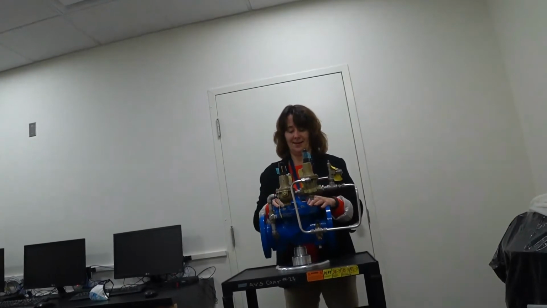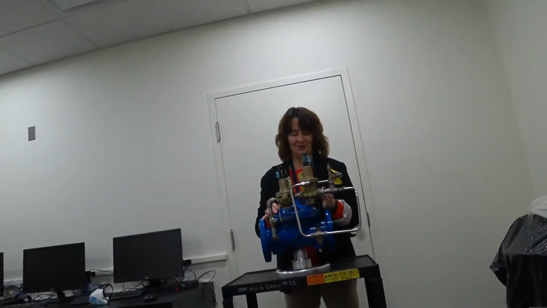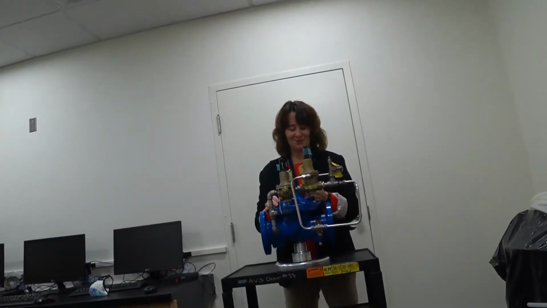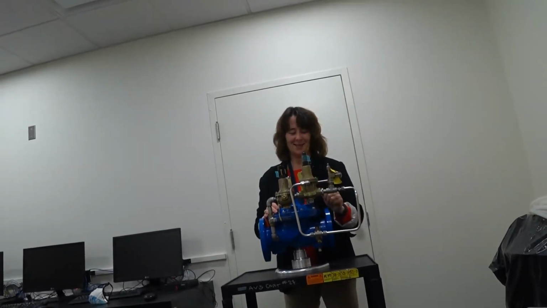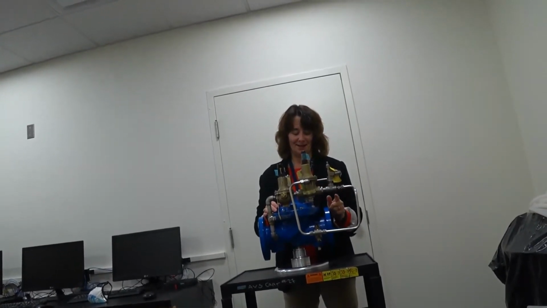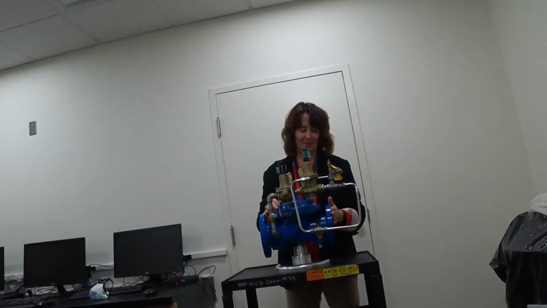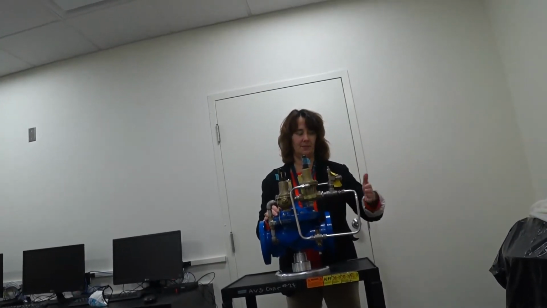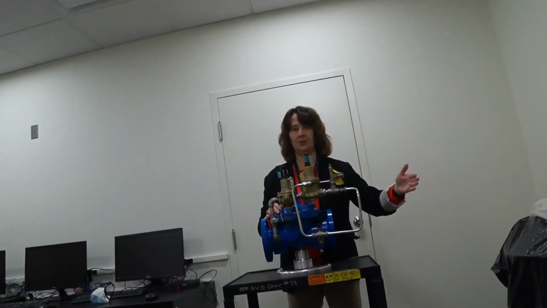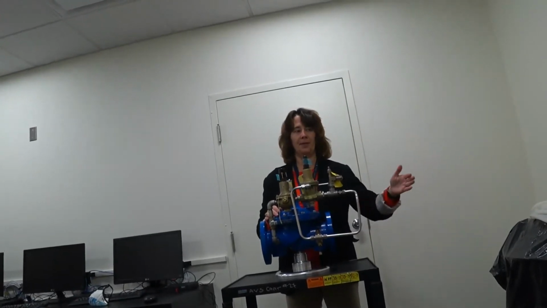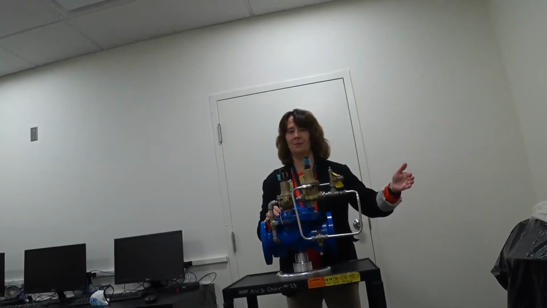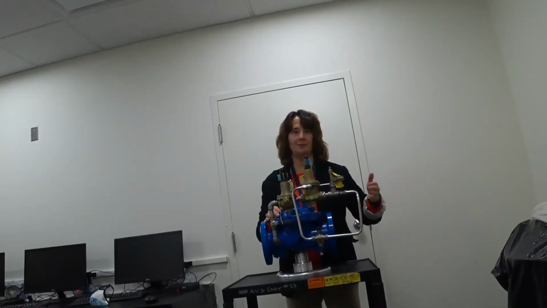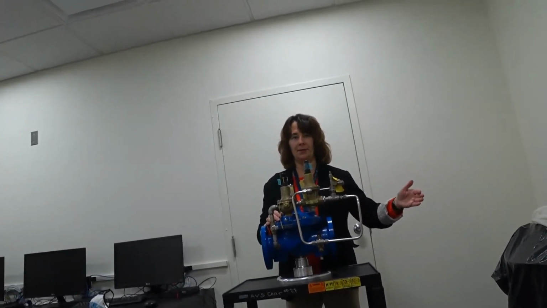Now, it will allow the water through this valve as long as the upstream pressure remains at a set point. Now, we use this when we want to maintain upstream pressure, say for fire flow conditions, that our neighborhood needs a minimum of 40 psi, and we don't want it to drop beneath that.